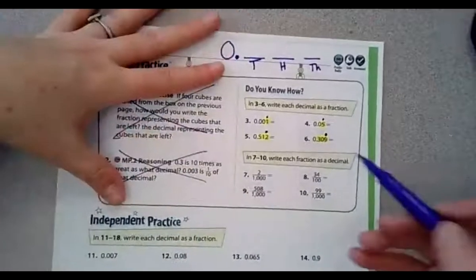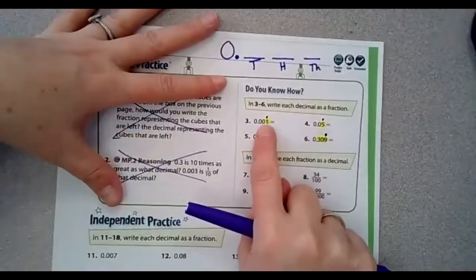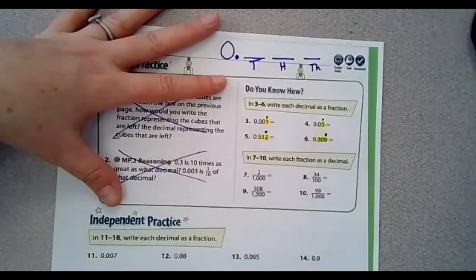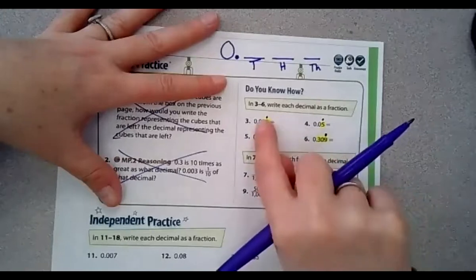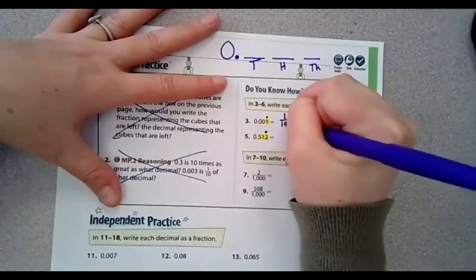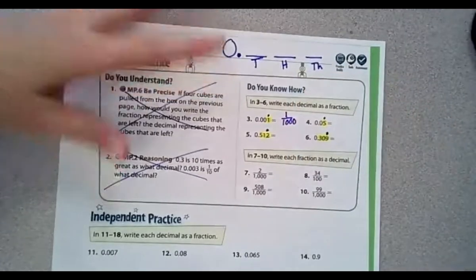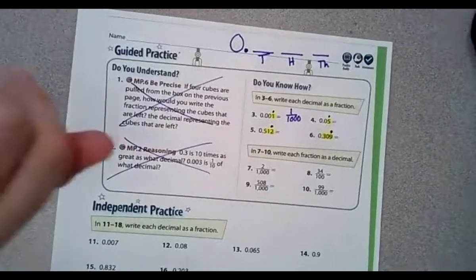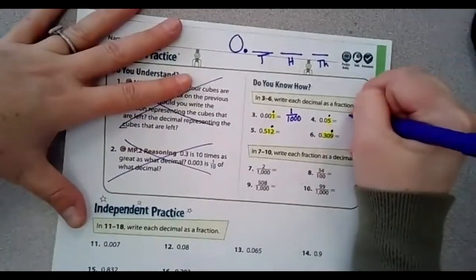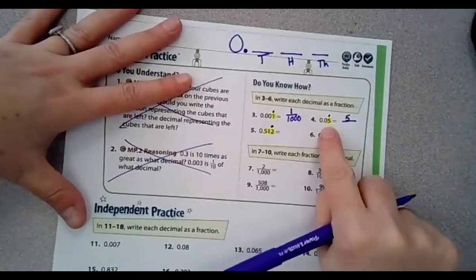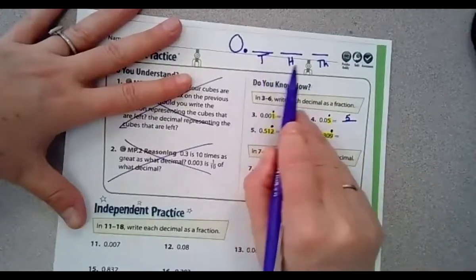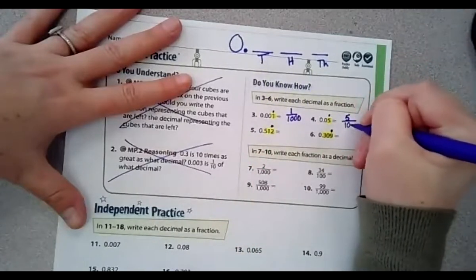So what I'm going to do, if I'm writing it as a fraction, is decide that 1, what place value is it in? Well, it is 3 behind the decimal, so this is 1,000ths, okay? Next one, I'm going to look at the 5. That's going to be what's on top. And what place value is it in? It's in the hundredths, because it's 2 behind the decimal. So that is 500ths.